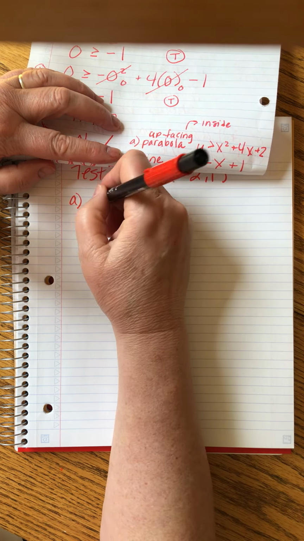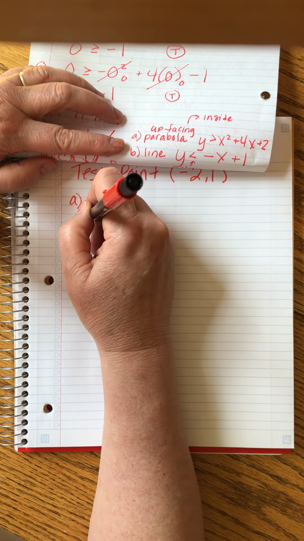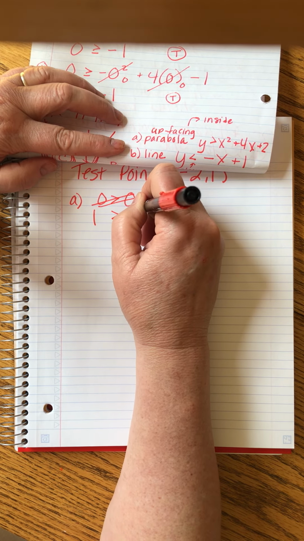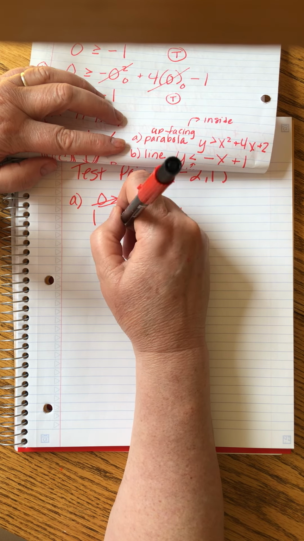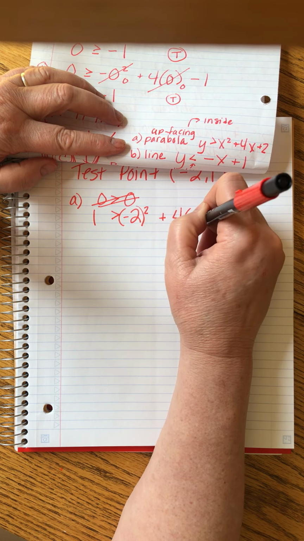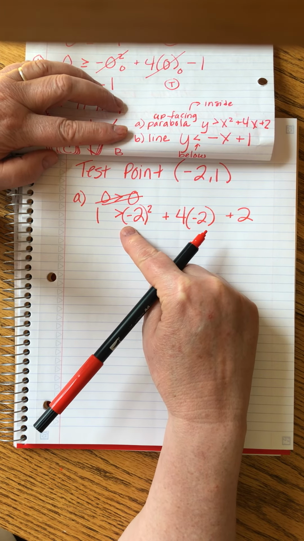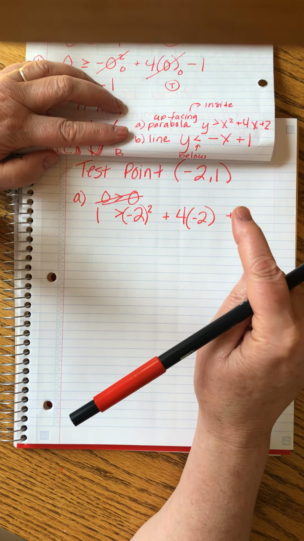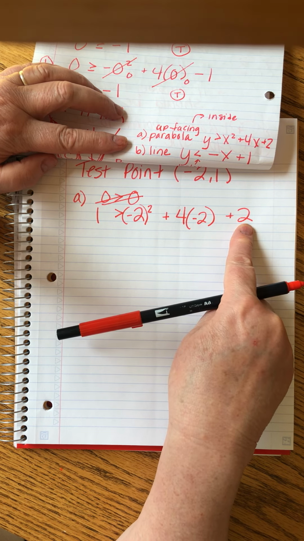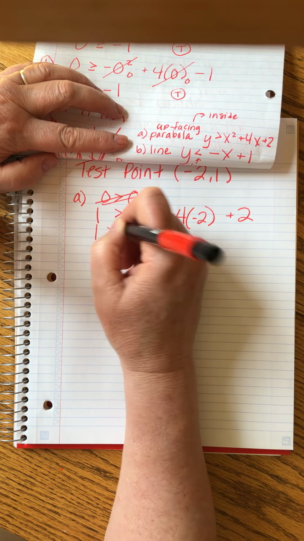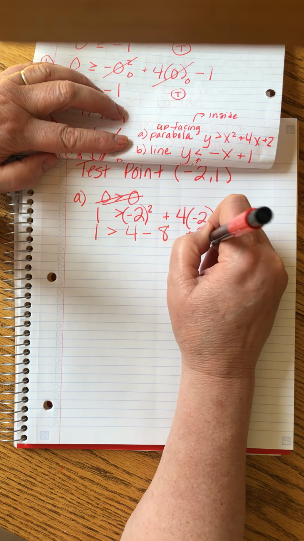Oh no, shoot, I'm not using 0, 0, right? How quickly I forget. So my test point is 1 is greater than -2 squared plus, oh, it's -2. Right? It's -2. Make sure you put it in brackets or you'll get the wrong answer. And then it's 4 times minus 2 and then plus 2. Okay, so then this becomes 4 minus 8 plus 2.